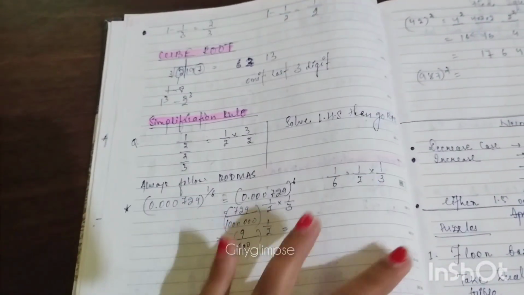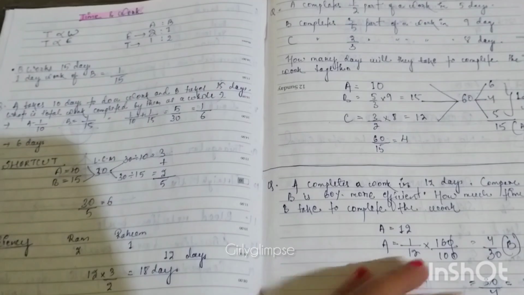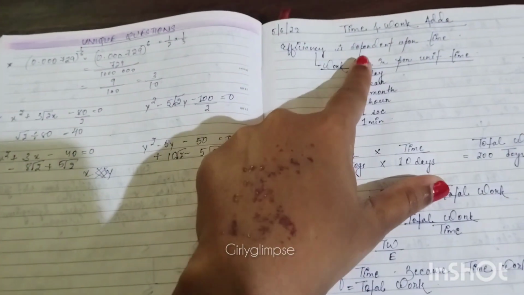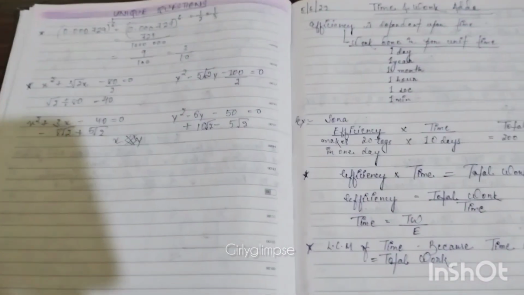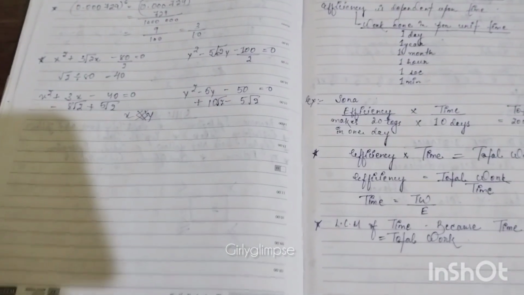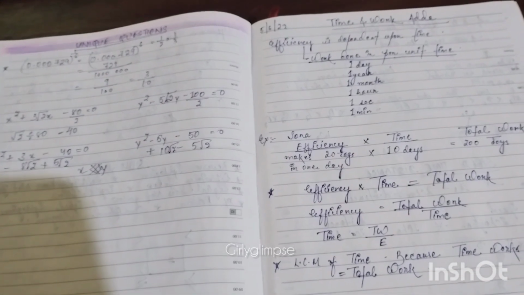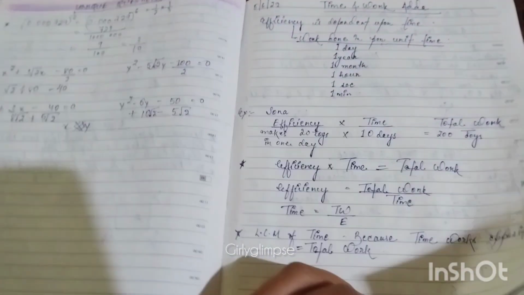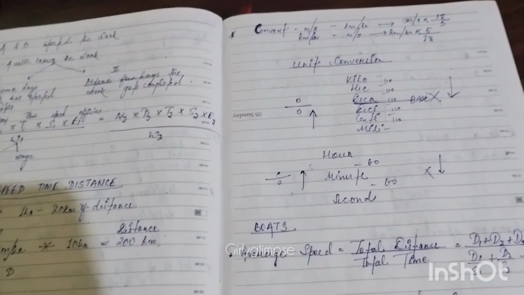It is very helpful. Then time and work. These are the questions that I have written for time and work. There is a teacher from Adda whose video I have watched and understood very well. I don't remember his name right now, but I will tell you his name in the next video. You can watch his video and understand time and work very easily.